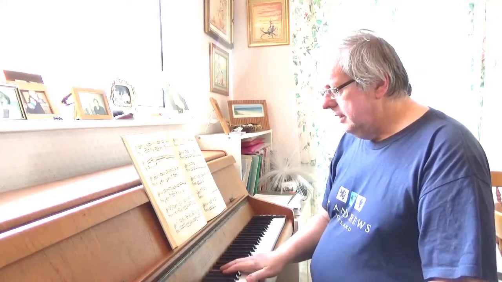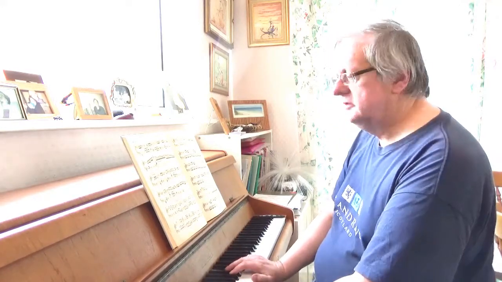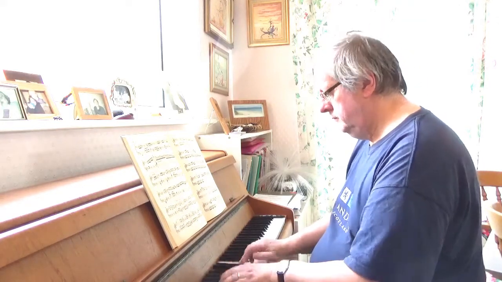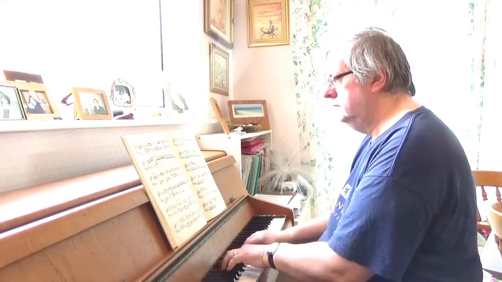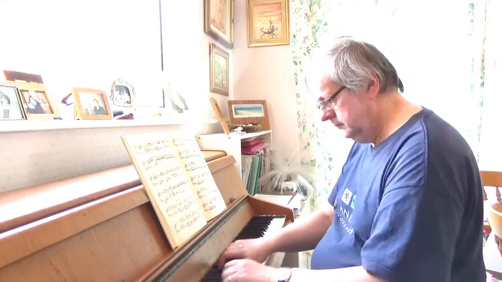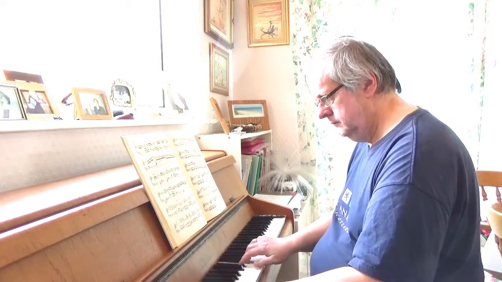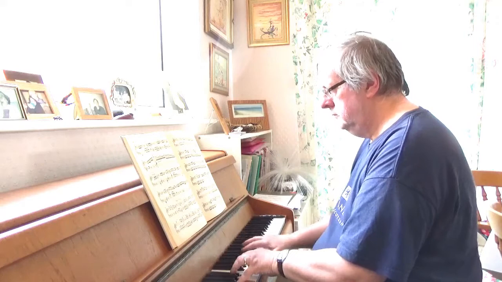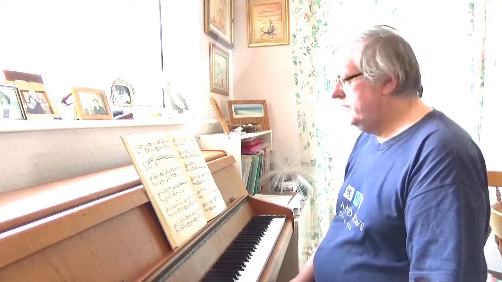And so it starts off very similar to the exposition. This is the recapitulation section, begins like this. And so on, remember that?